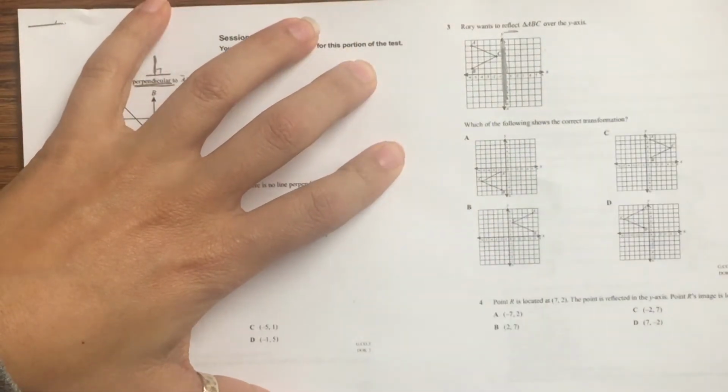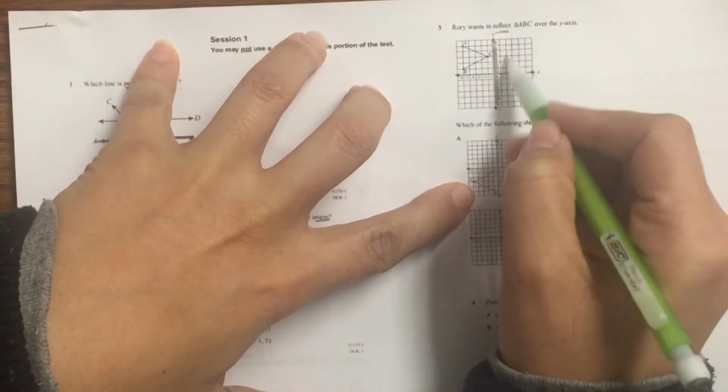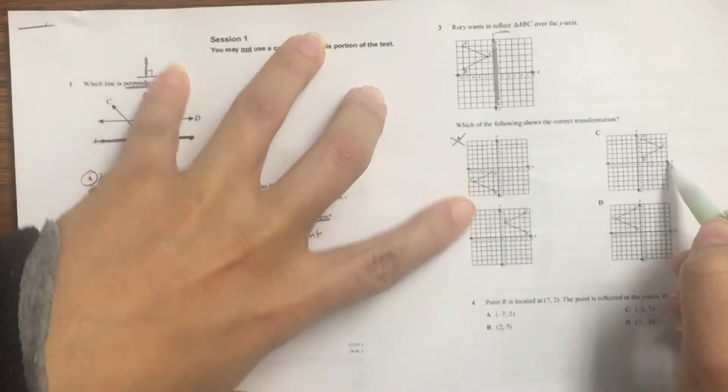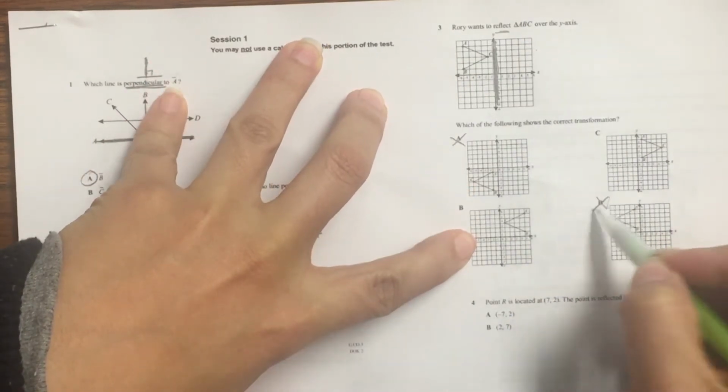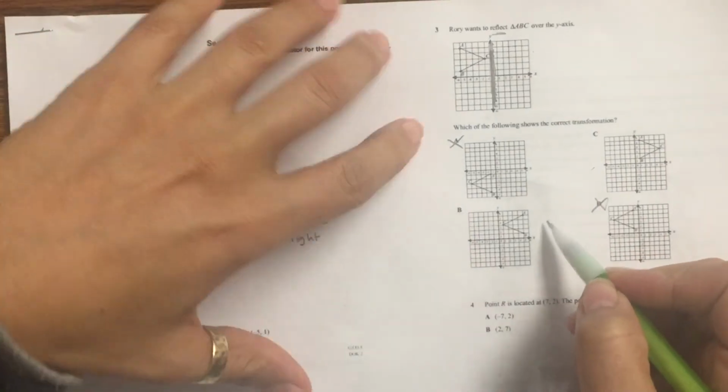Before I even start doing it, let me just look at my answer choices. It's not going to end up down here. It's somewhere over here. So it's not this one. Could be that one. Could be that one. And it's not that one. So down to 2 if I had to guess. But now we can actually do it.